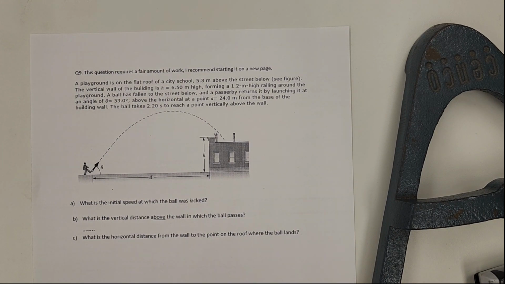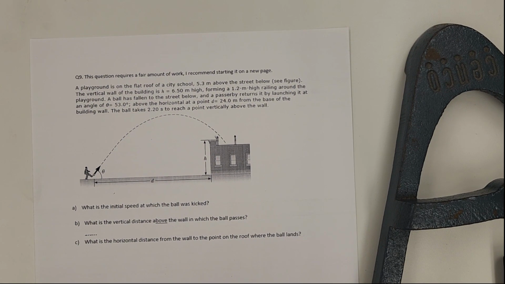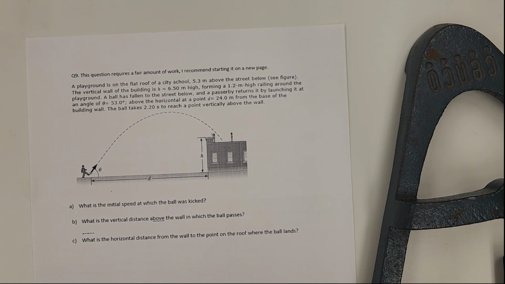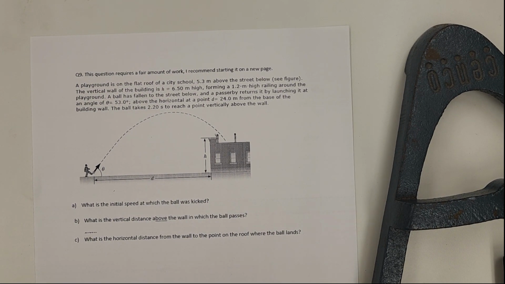All right, so here we are on question 9. This one is one of the harder questions on the homeworks that you'll have for this semester. It's very involved, but it's a great problem to practice with, because if you can do this problem start to finish, it covers a lot of concepts, and you shouldn't have any trouble with a two-dimensional problem if you fully understand this problem. Okay, so let's get started.